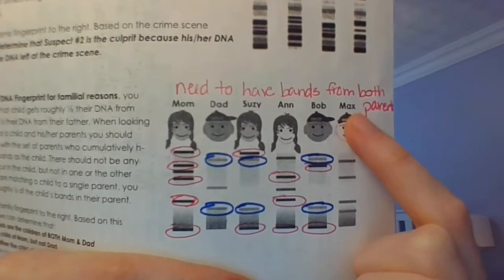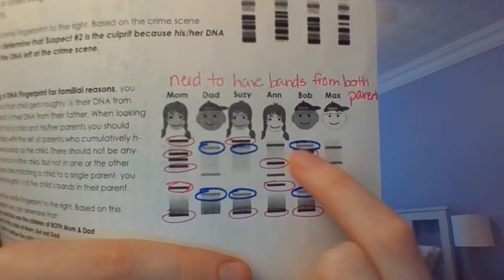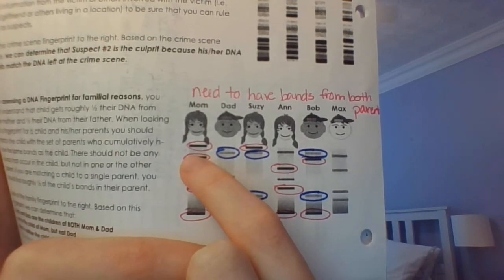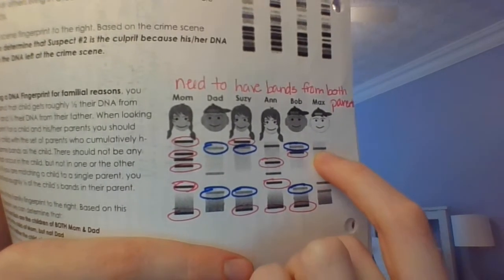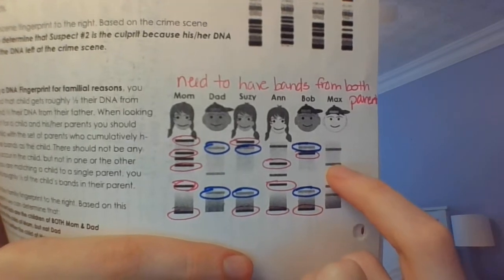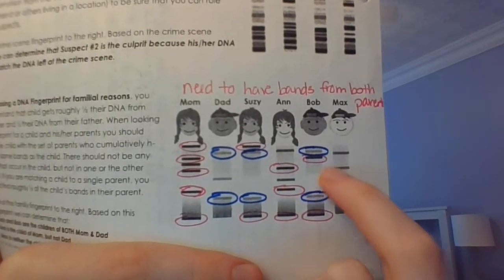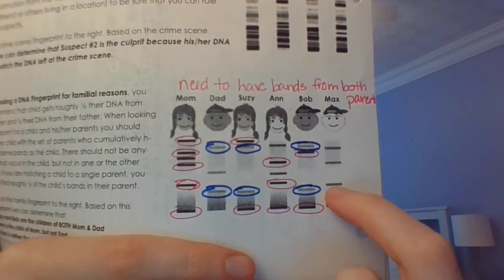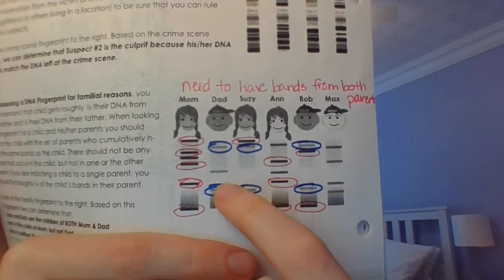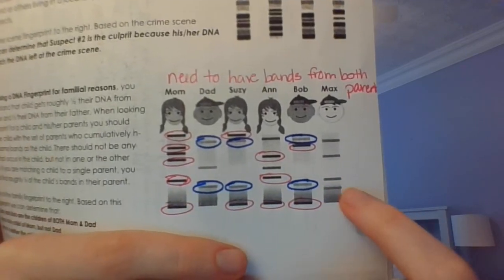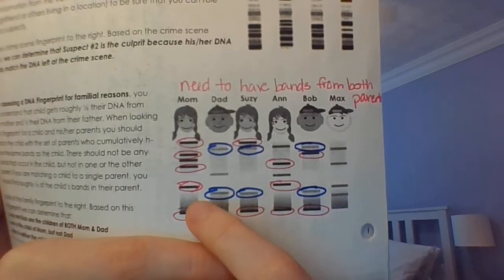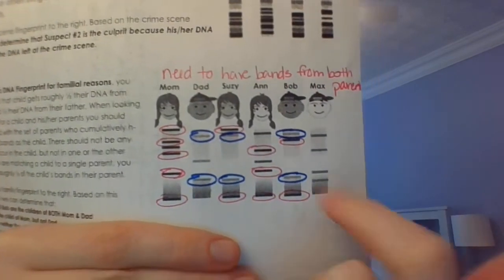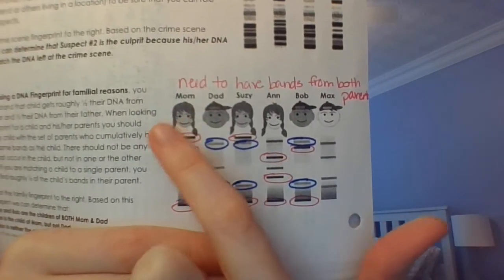And then lastly, you have Max. Max's first band's right here. The dad's band does not match it, and the mom's band does not match it. So that is neither parents. His second band, if you go over, dad does not have it, mom does not have it. Third band, dad does not have it, mom does not have it. Fourth band, dad does not have it, mom does not have it. So Max is neither the child of either of these two.